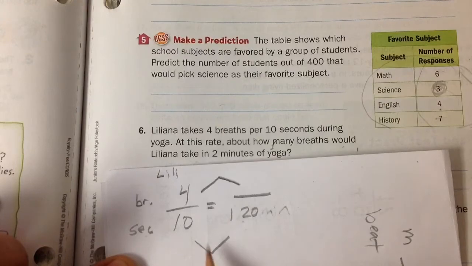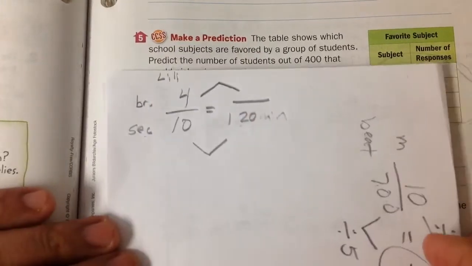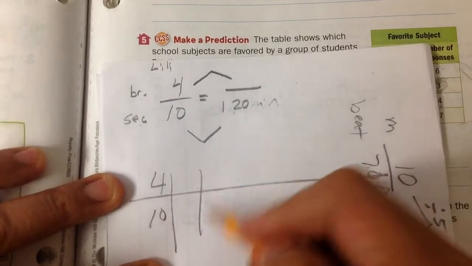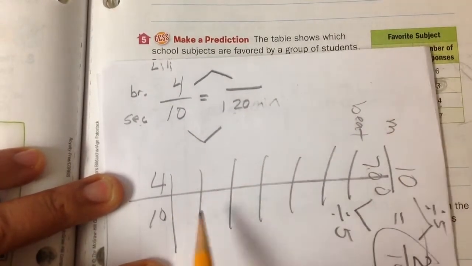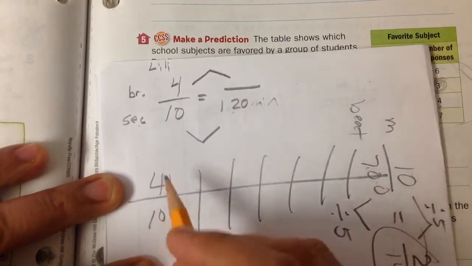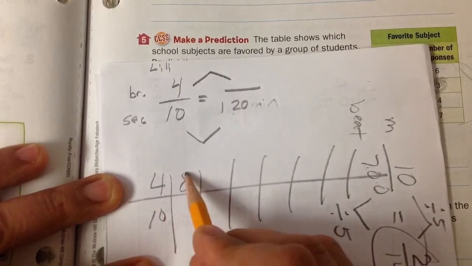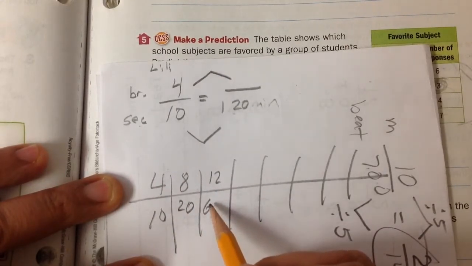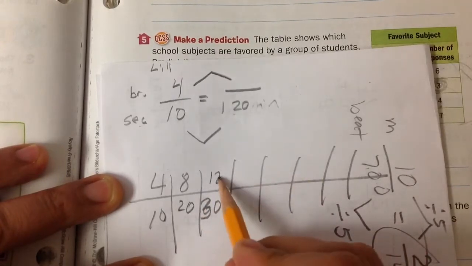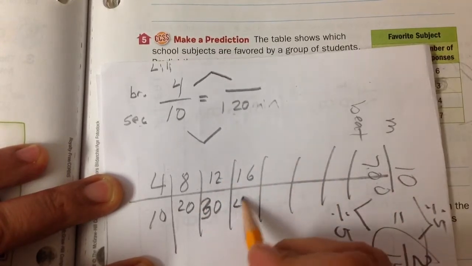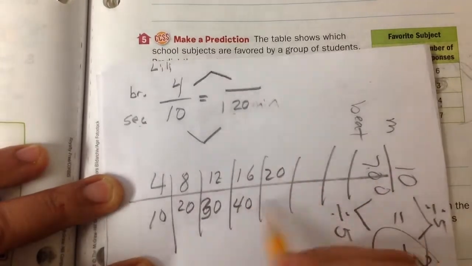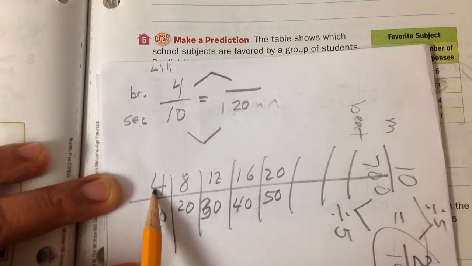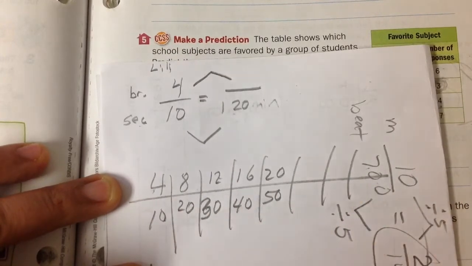Well, if you don't see it, I could make a table. As long as I grow at the same constant rate, for 4 more breaths, that would be 8, at 20 seconds. For 4 more breaths, that would be 12, at 30 seconds. For 4 more breaths, which is 16, we would be at 40 seconds. And for 4 more breaths, we would be at 50 seconds. Why? Because we're constantly growing by 4 breaths every 10 seconds. But you see how long it's taking?